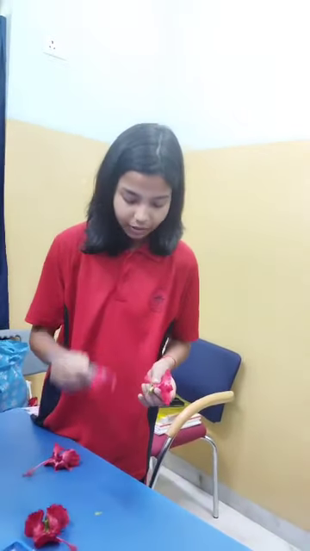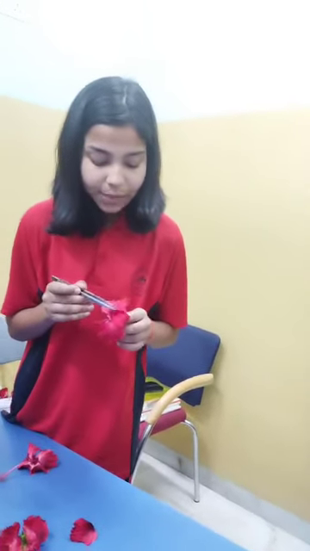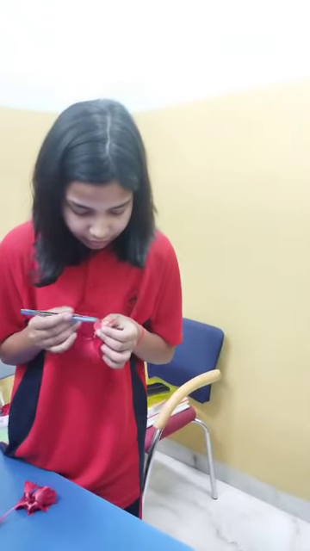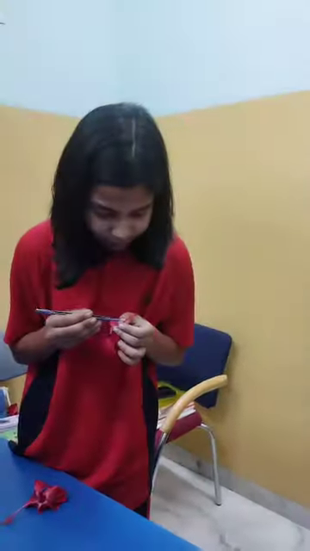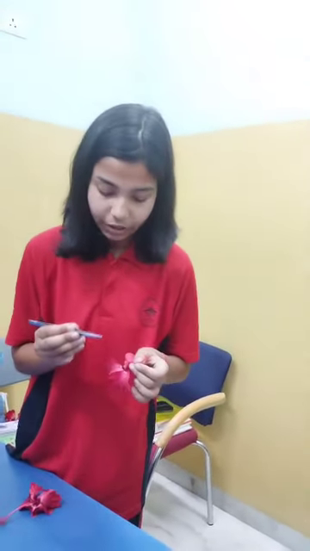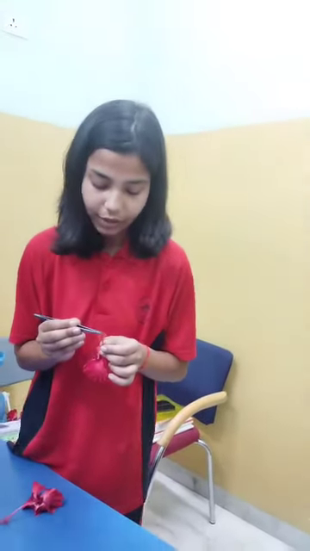And this is the petal part of the flower. This part of the flower is the androecium, or the male reproductive part, whereas this part of the flower is called the gynecium, or the female reproductive part of the flower.